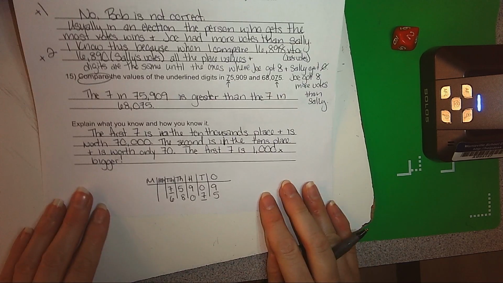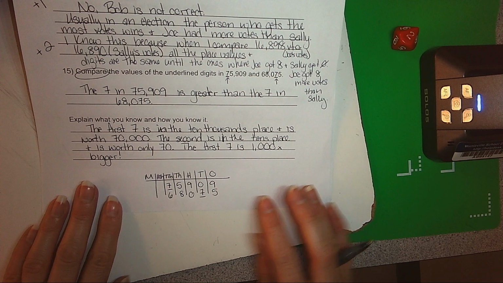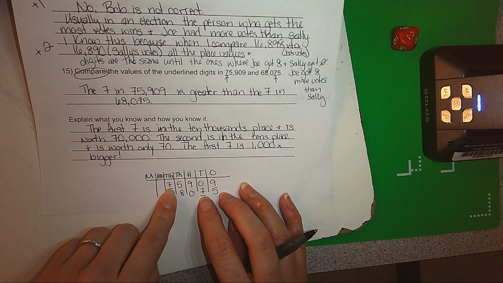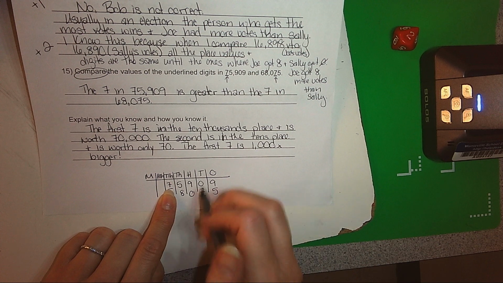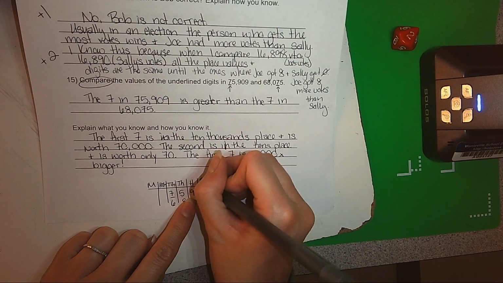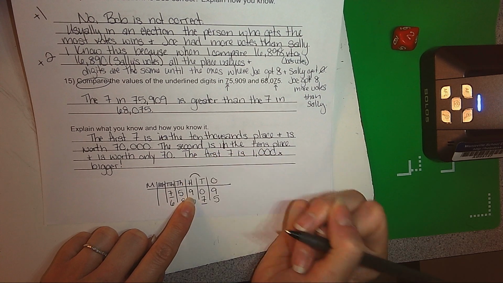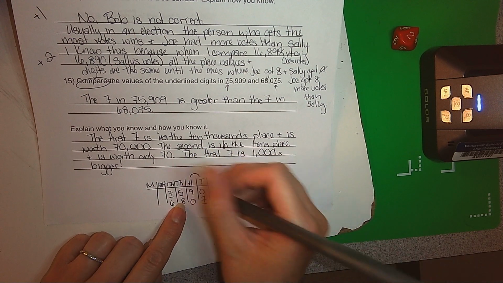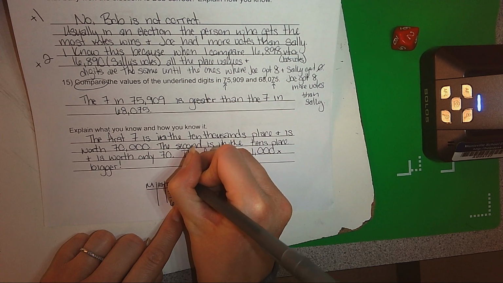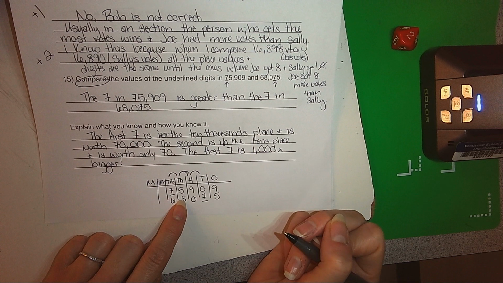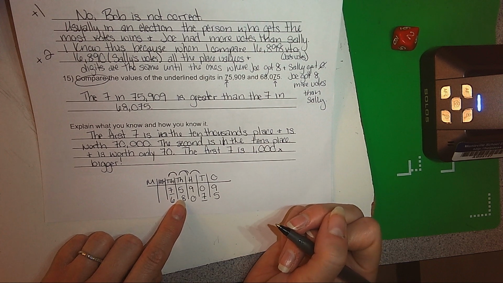Now this only precisely works when I am dealing with digits that are the same in different place values. The reason for that being, if I had 7 groups of 10, and instead I had 7 groups of 100, that would be 10 times bigger. Every time I move a place value then, it becomes 10 times bigger.